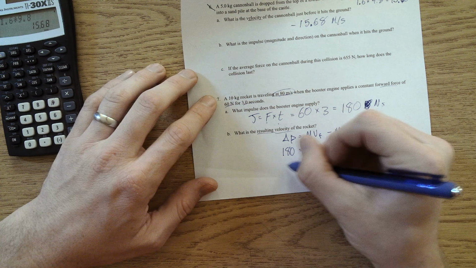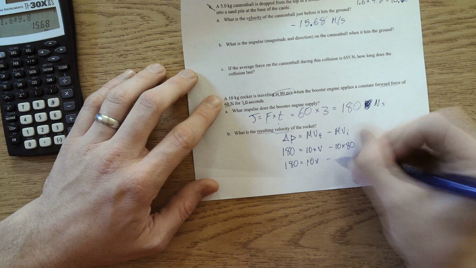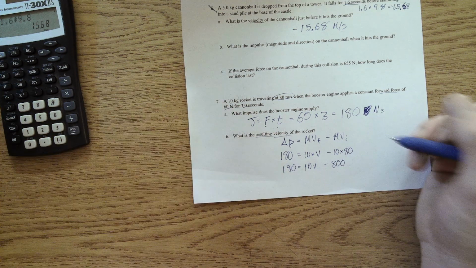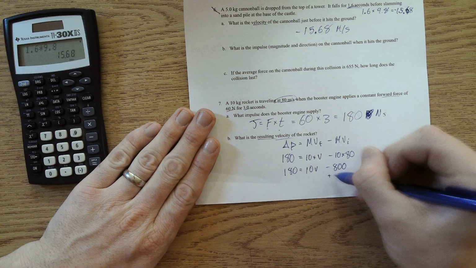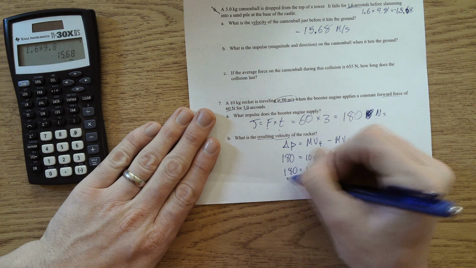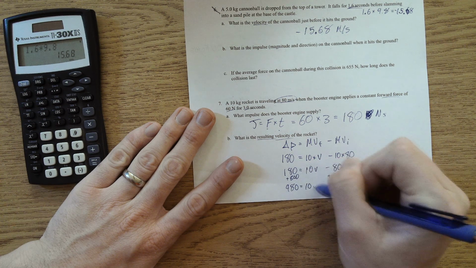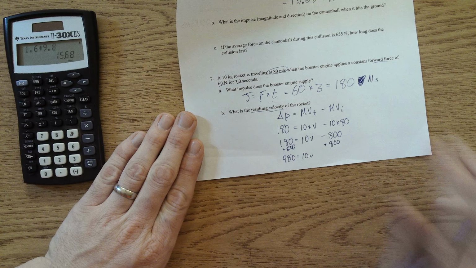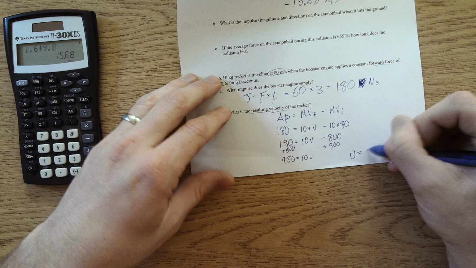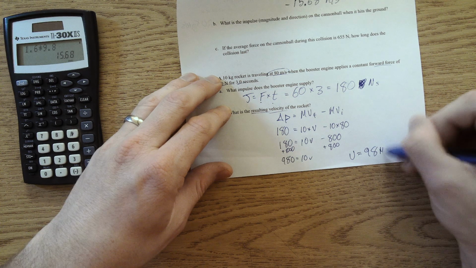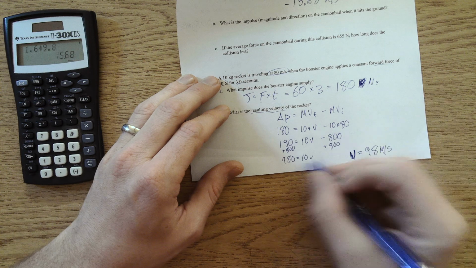Okay, so we have 180 equals 10v minus the 800. Okay, so we need to get rid of this minus 800 and add it. So we have 980 equals 10 times whatever velocity resultant is. Okay, you can do the simple math there. You find that the velocity is 98 meters per second. By simple math, I mean you would divide both sides by 10.